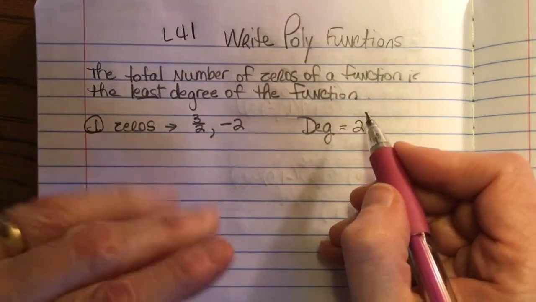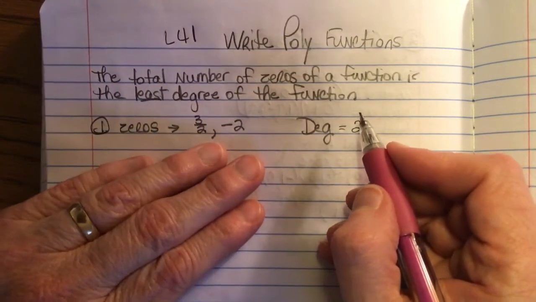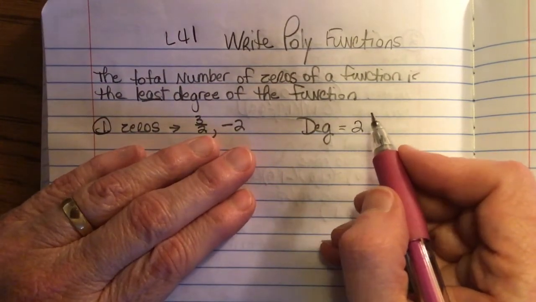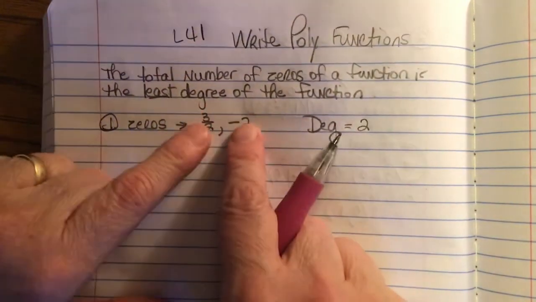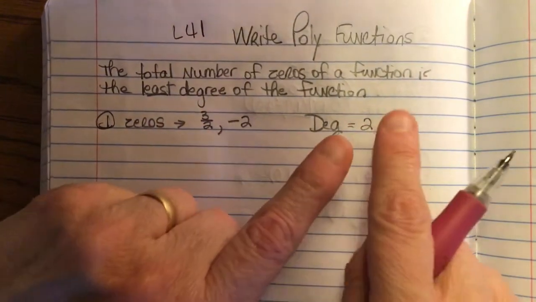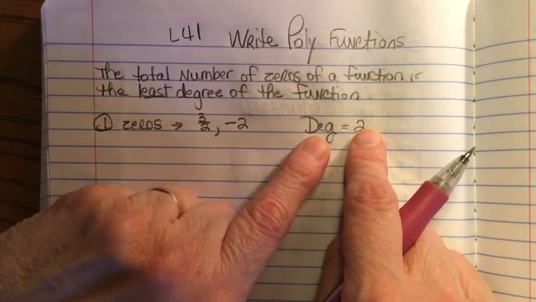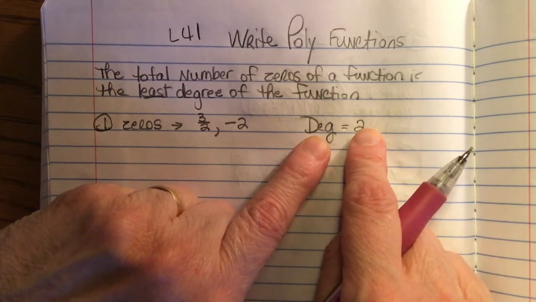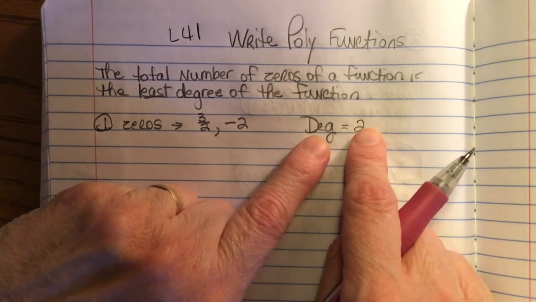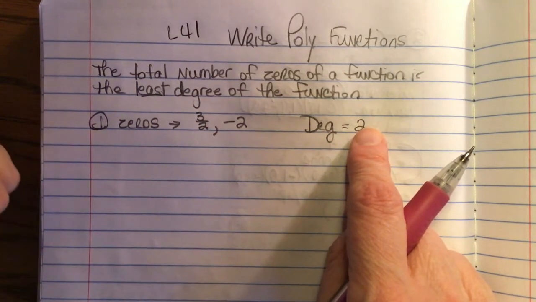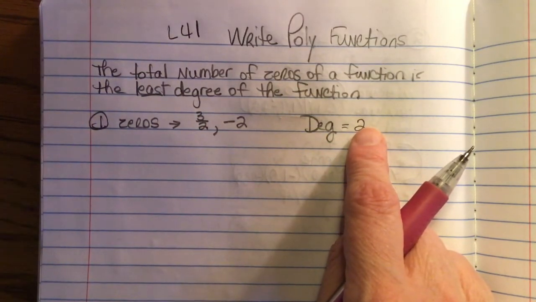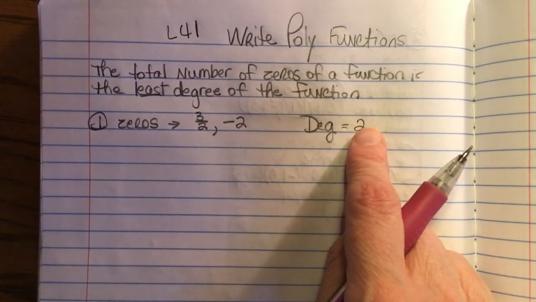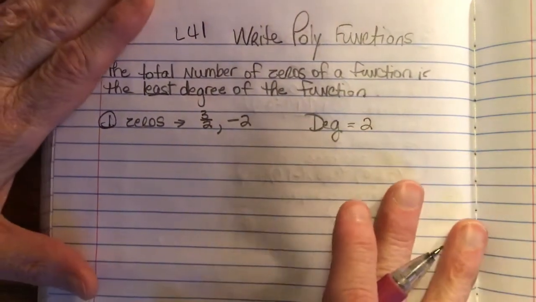Now, if I had just said the degree of the function, what if there were 2 -2's? Then it would have been cubic. So the number you see is going to be the degree of the polynomial I want. And I do not want a GCF in front of it other than a given 1. I think that'll make sense too.